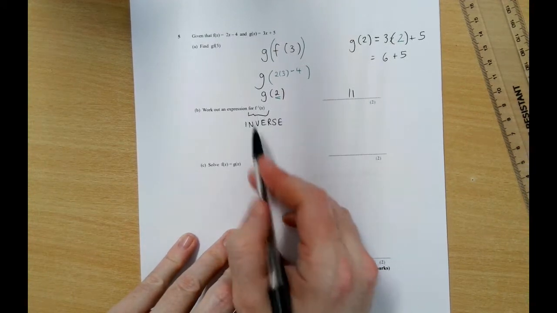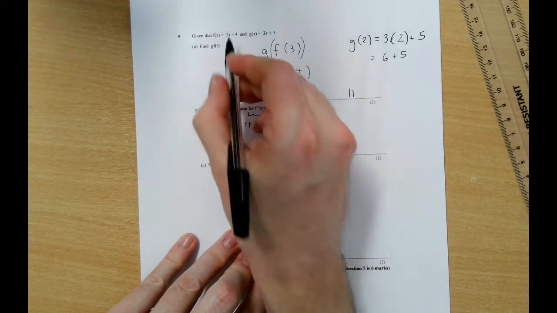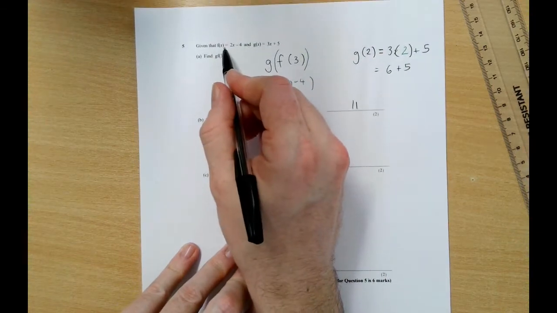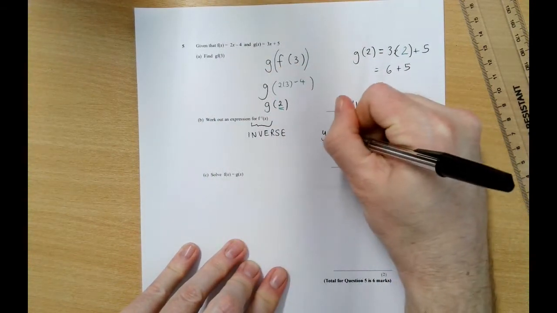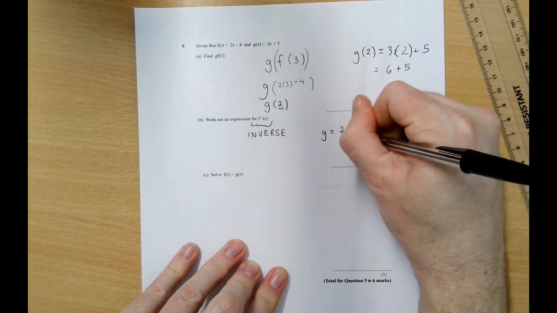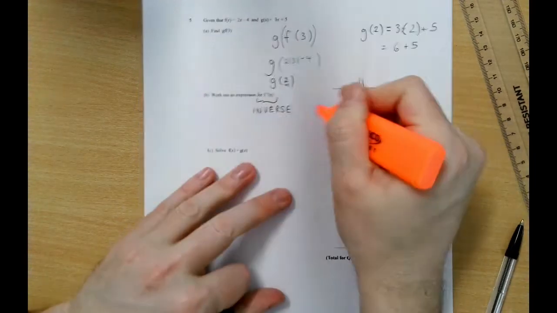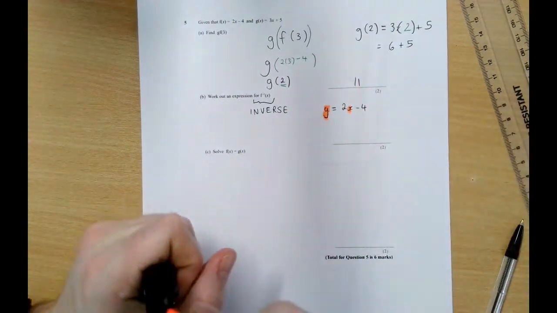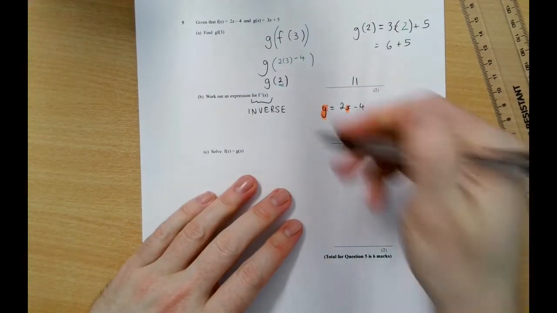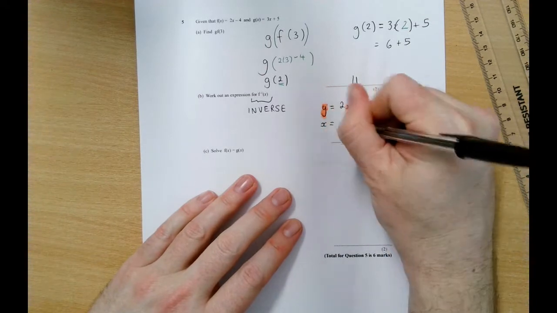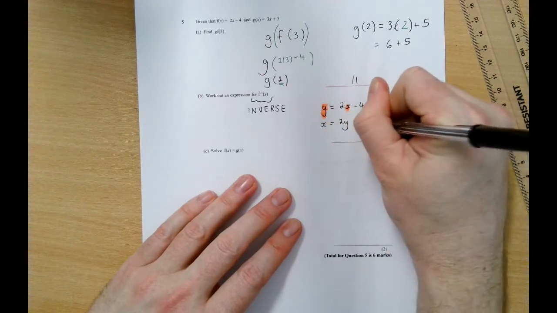Now the way that you work out an inverse function is we take what f(x) is here, but we literally write it firstly as y equals 2x minus 4. The next thing that we do is we literally just swap the y and the x over. We just switch them to each other. So it becomes x equals 2y minus 4.